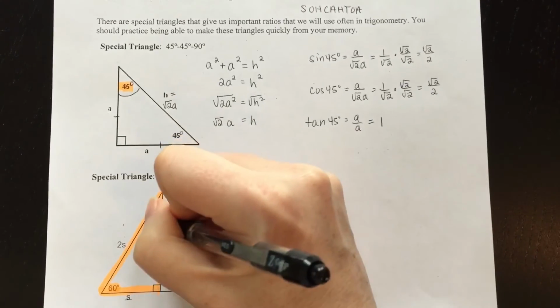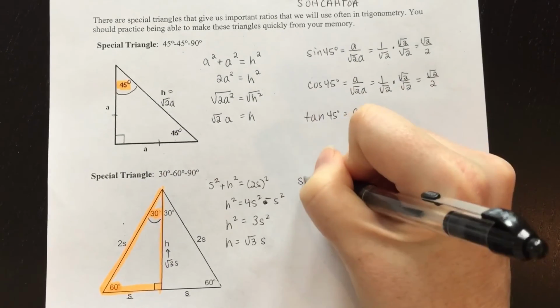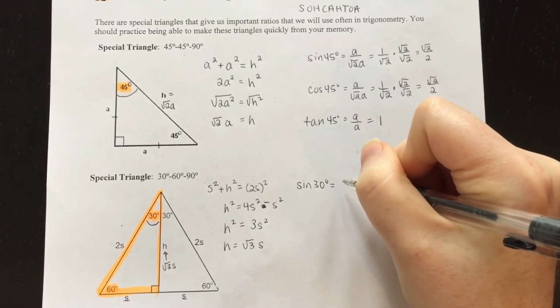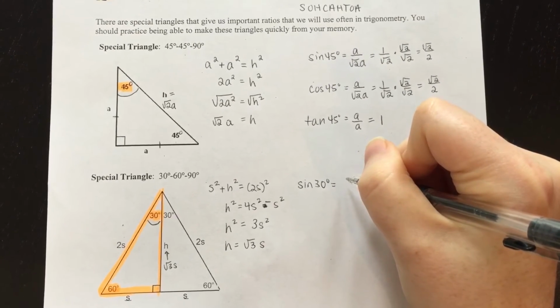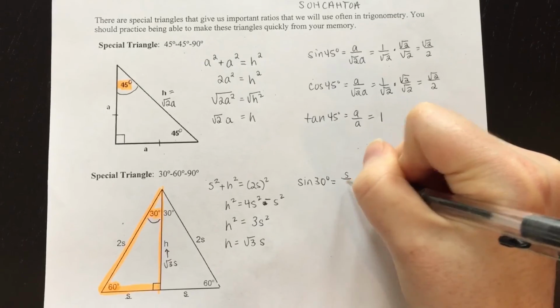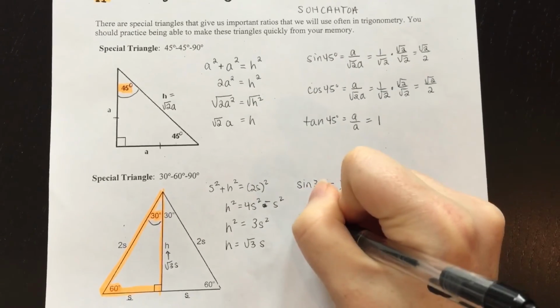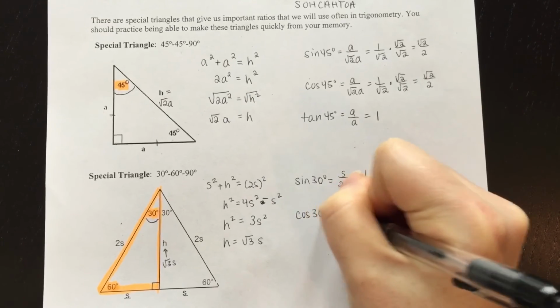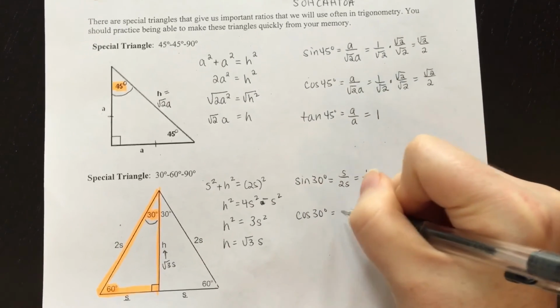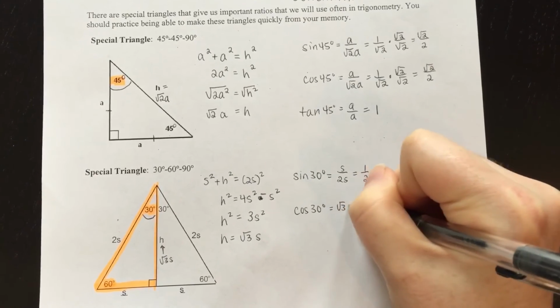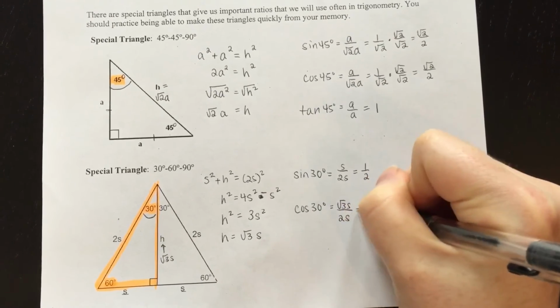So let's take a look at 30 degrees first and see if we can find sine of 30 degrees. So sine of 30 degrees is opposite over hypotenuse, or S over 2S, which reduces to 1/2. Cosine of 30 degrees is adjacent over hypotenuse, so we just said the adjacent side was the square root of 3 times S, over 2S.